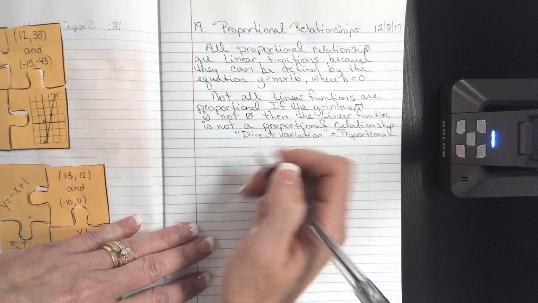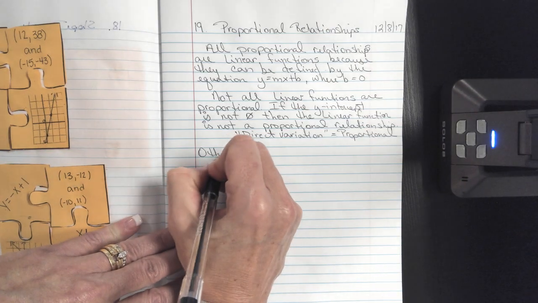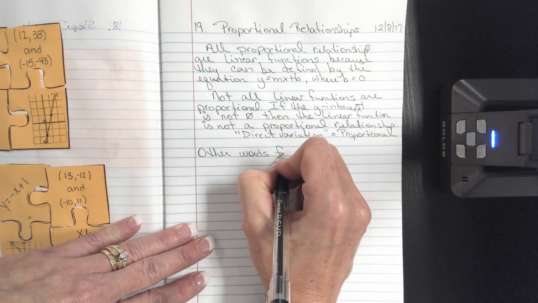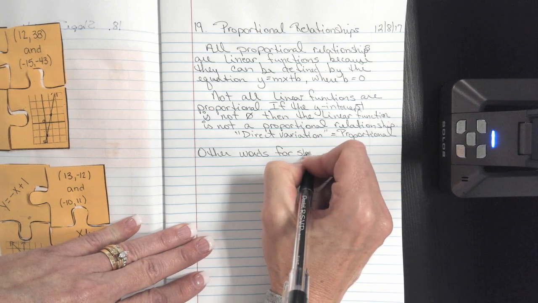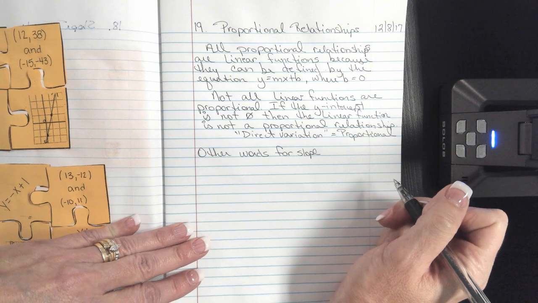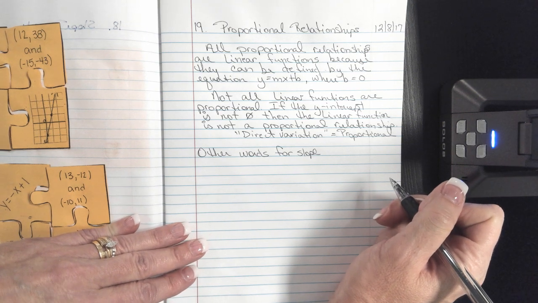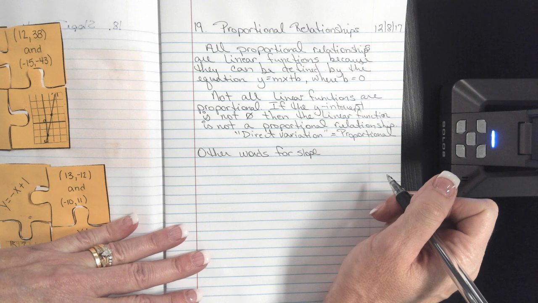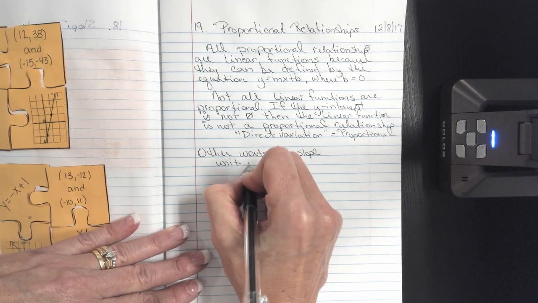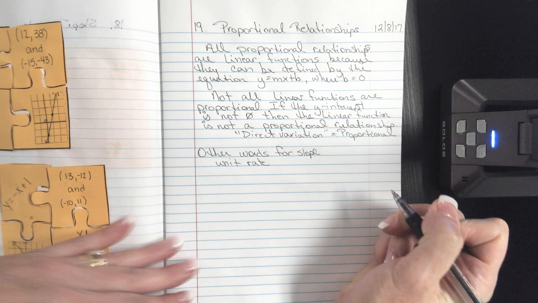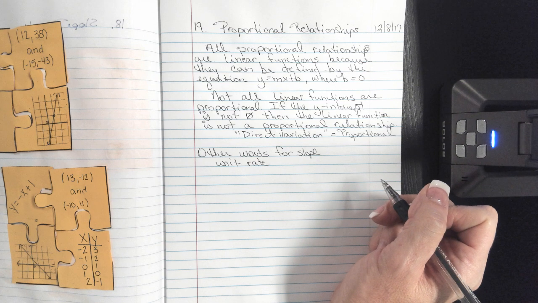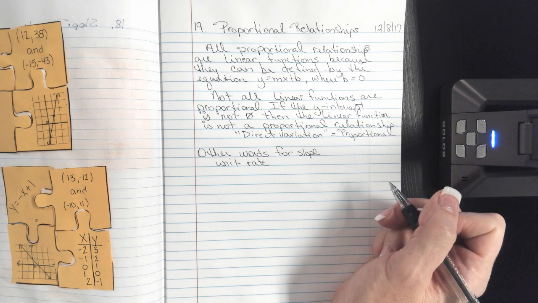All right, now, so we've had a lot of words that mean slope. So other words for slope. We talked about rate of change is slope. Slope is slope. We talk about it's the y over the x. And yesterday, a few of our classes, we talked about unit rate. You discovered unit rate in 6th grade and in 7th grade, and unit rate is still slope.